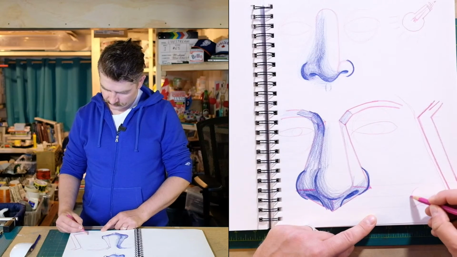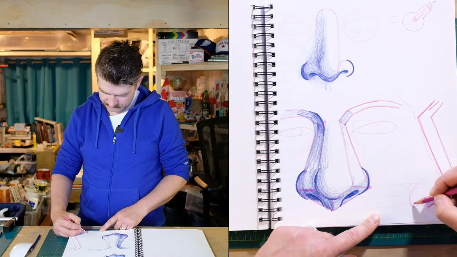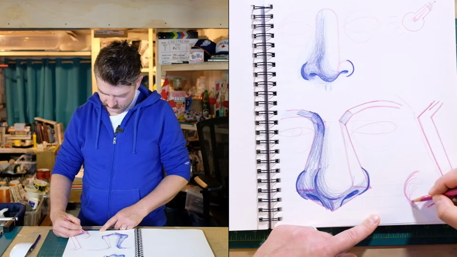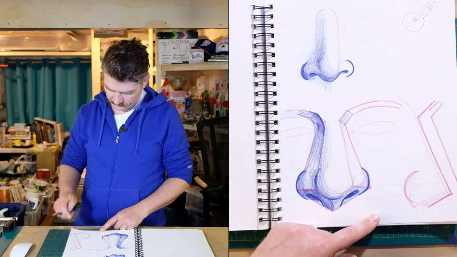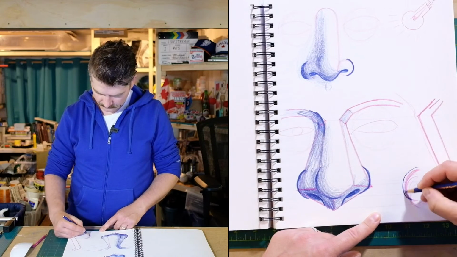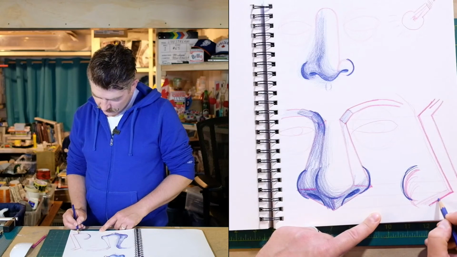All right, so the same sort of thing. We've got this kind of big round part. Actually, maybe let's use the blue here. Sorry. Right, and then the nostrils.